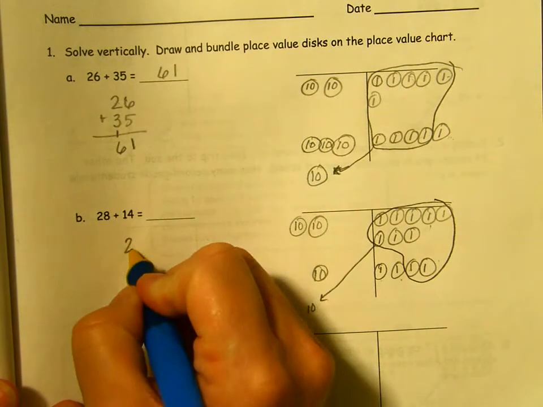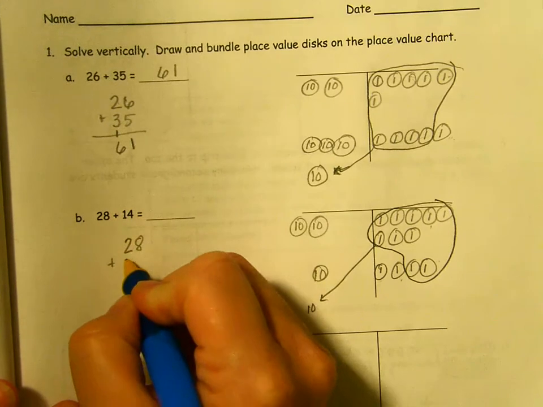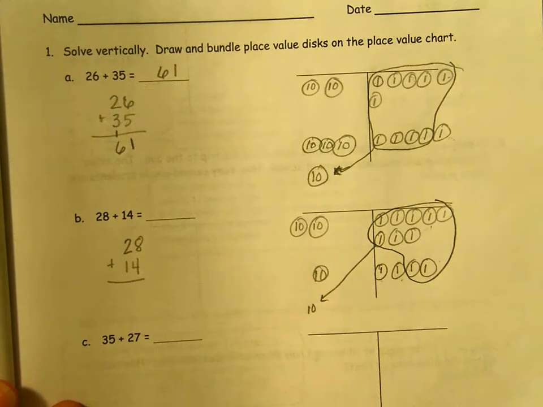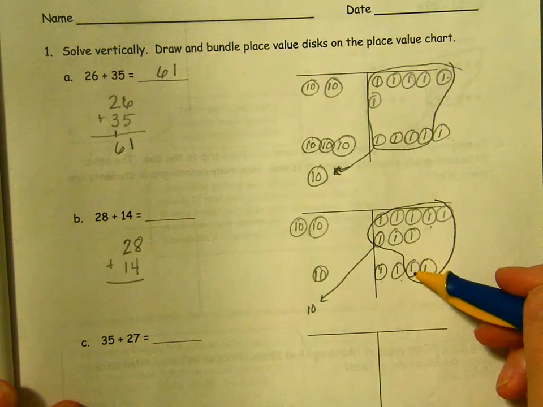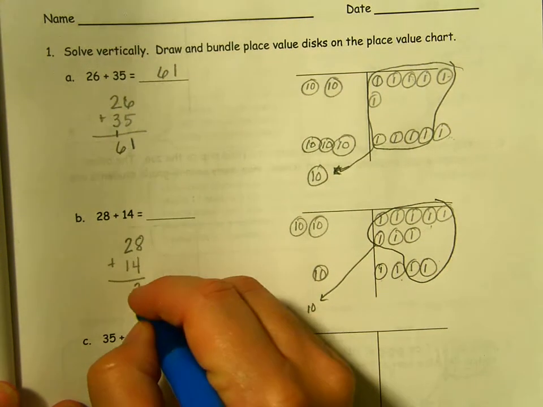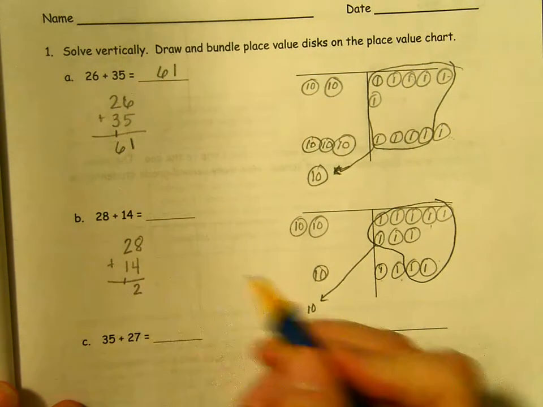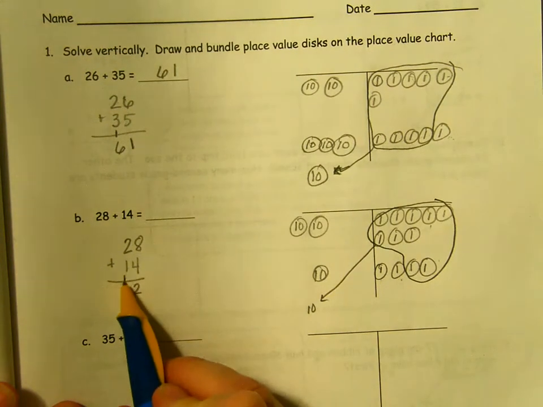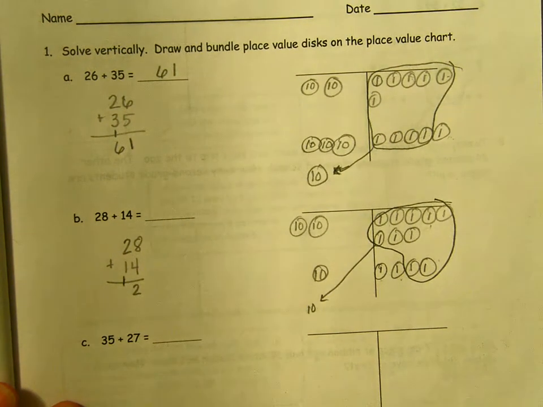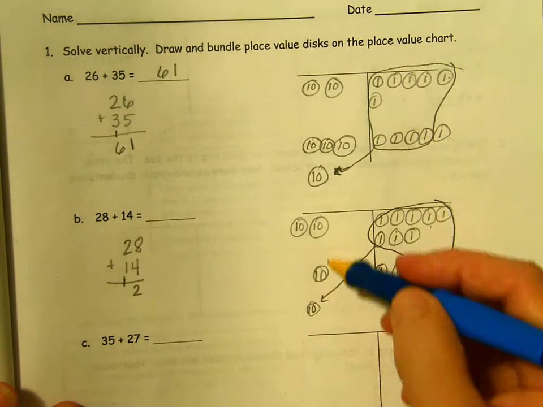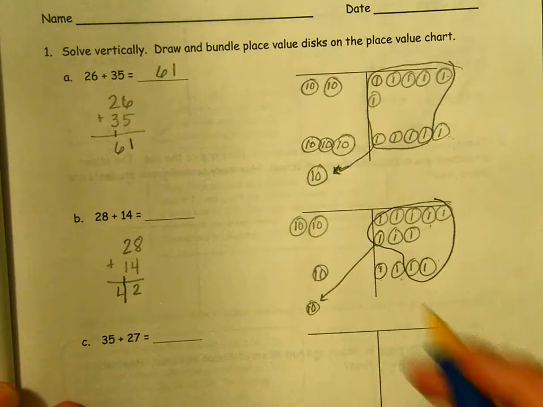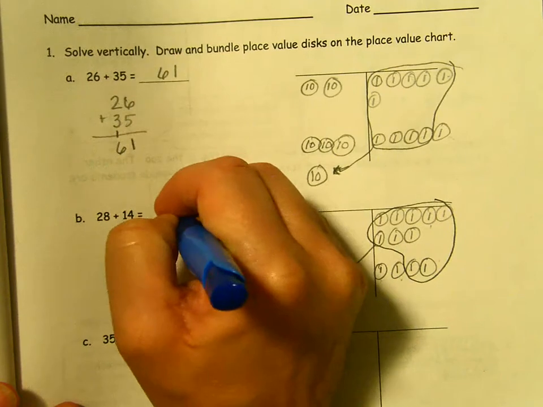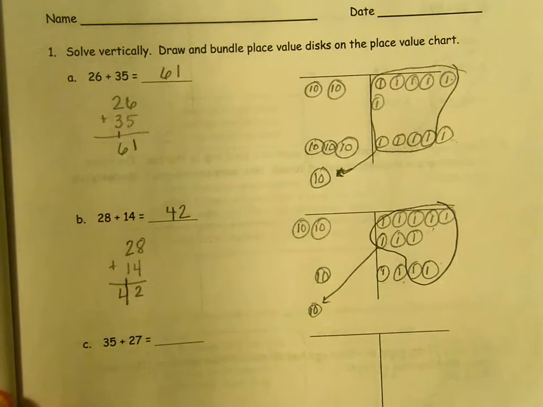So when I write this, 28 plus 14, when I write it vertically, I know that 8 and 4 is 12, which I'm going to show like this. That's the 2, and there's the 10. So now I'm going to add up all of my 10s, and it is 42. 28 plus 14 is 42.